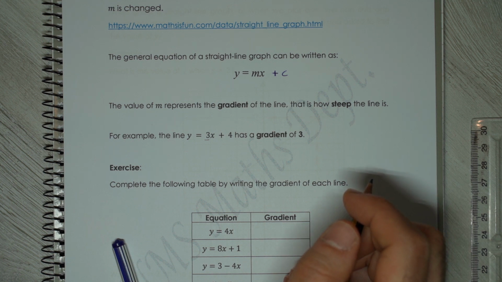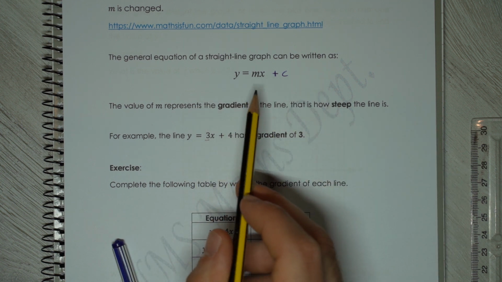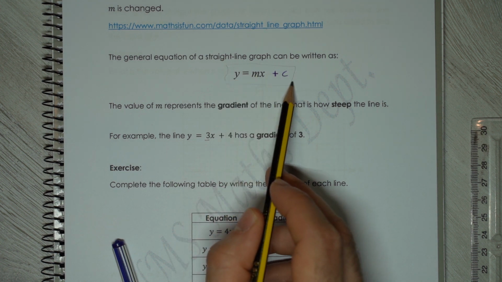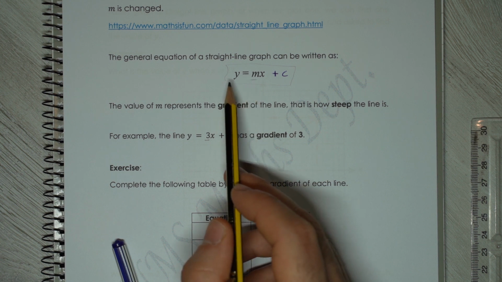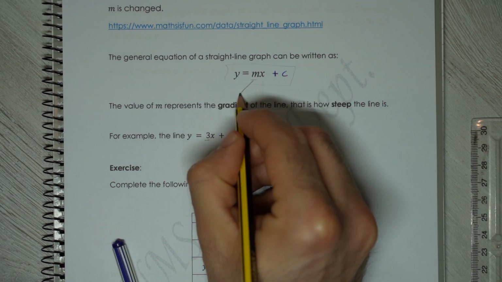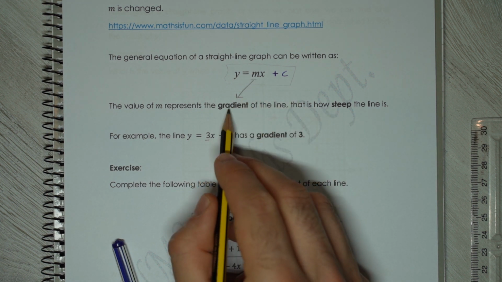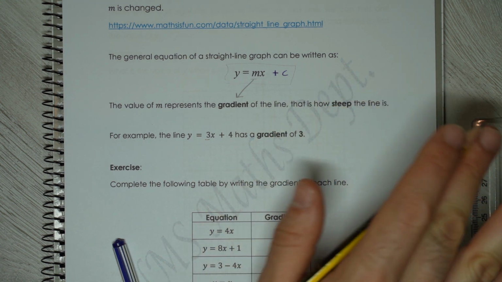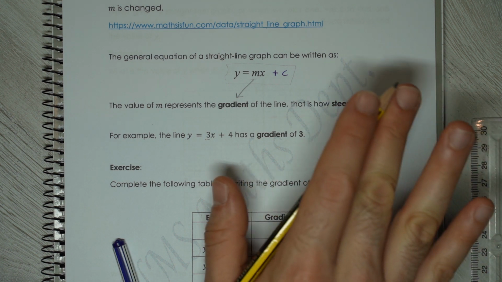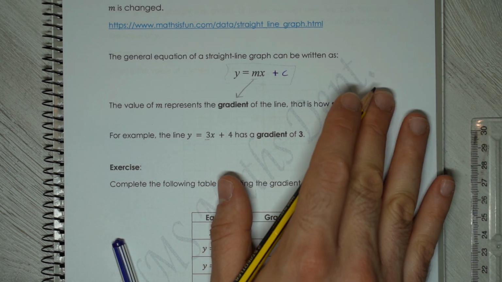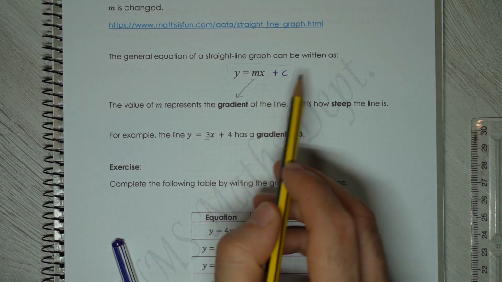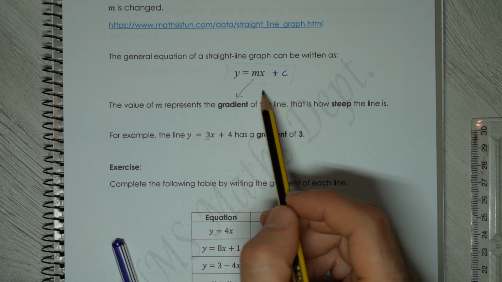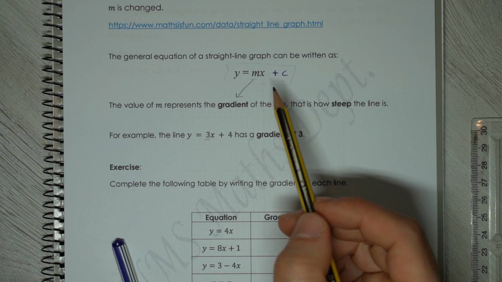Let me recap everything. The general equation of a straight line graph can be written as y equals mx plus c, where m is any number and it represents the gradient. M tells us the gradient. Plus c tells us what we call the y-intercept, but you don't have this for this year. This is the constant number that we saw in previous examples.